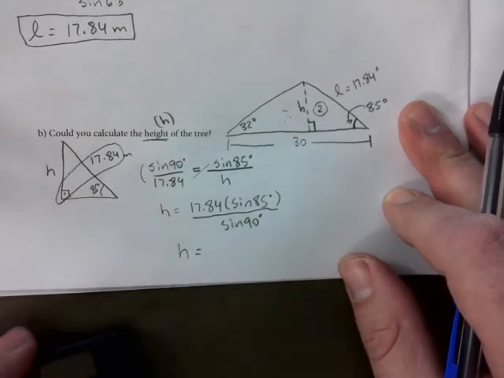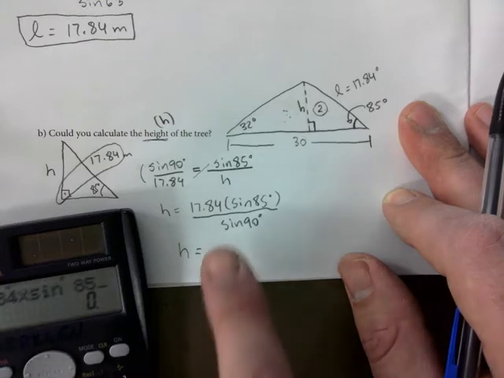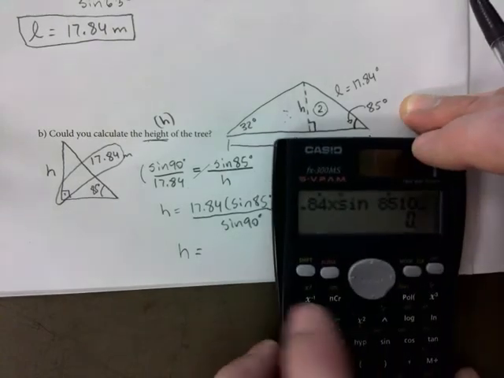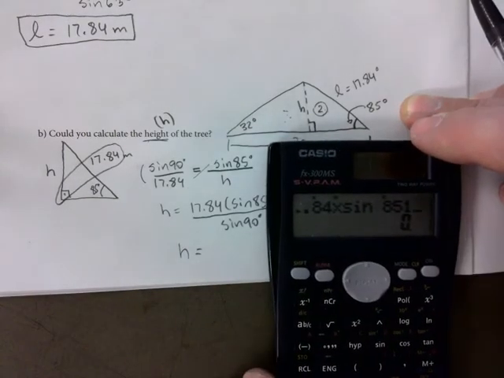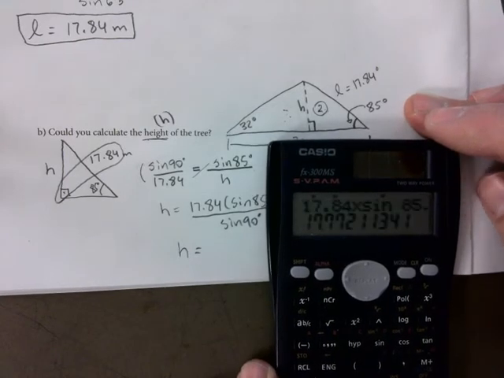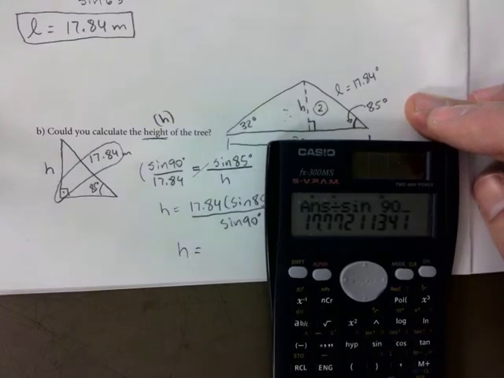This is going to come up again, this scale. So watch this. If I go 17.84 times sine of 85, look on my screen for one second. If I hit equals right now, I get this. If I go divided by sine of 90, watch what's going to happen to that answer. Nothing, right?